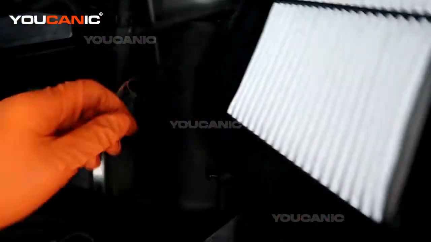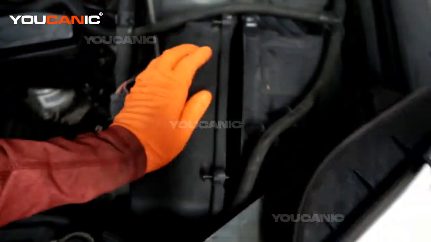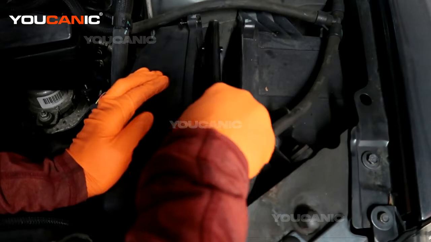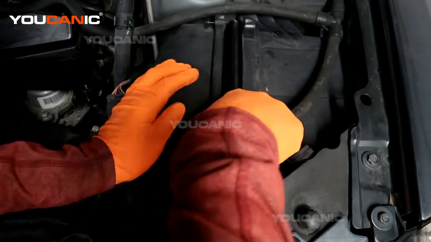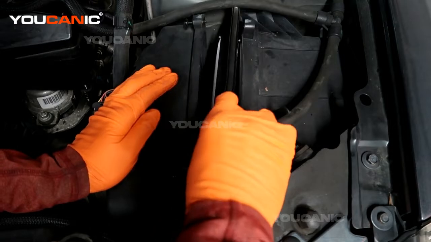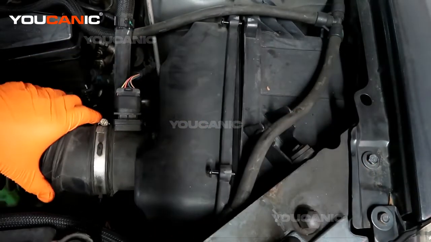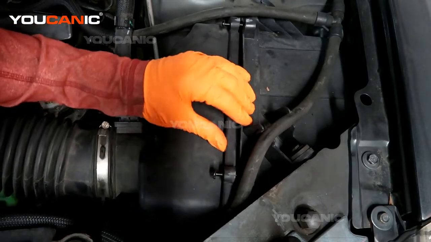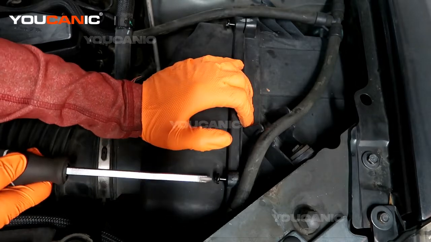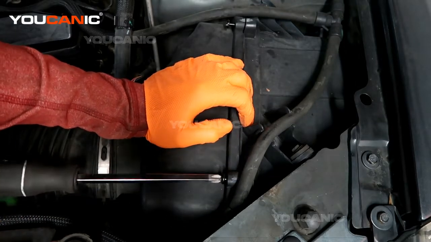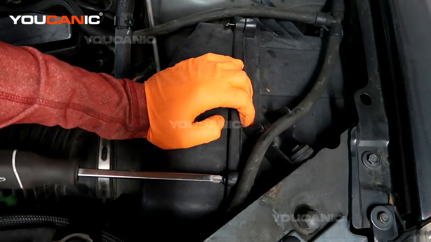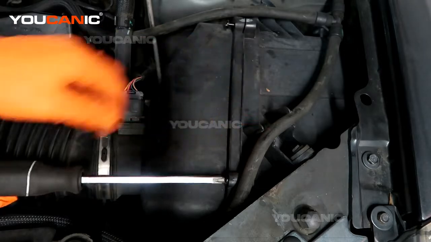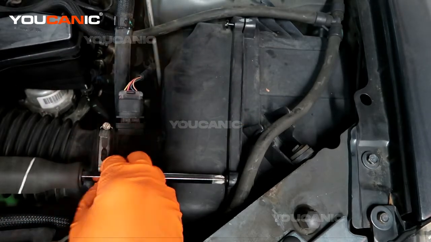So we've got our new one, and we've got these tabs that we're going to line up in the bottom. And you get those little tabs lined up in the bottom. They have a little channel to go in, and now you can close the clamshell here and tighten up your number 3 screws.